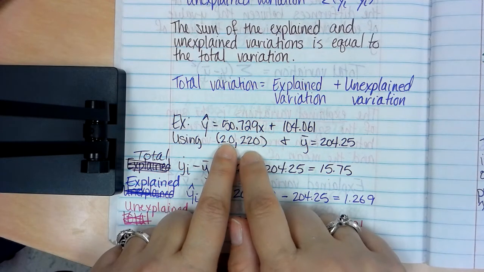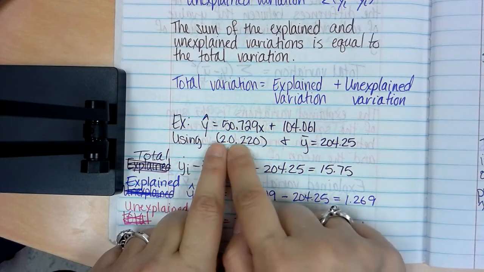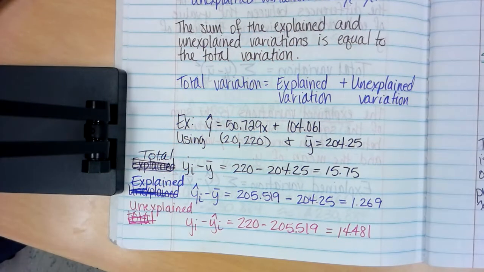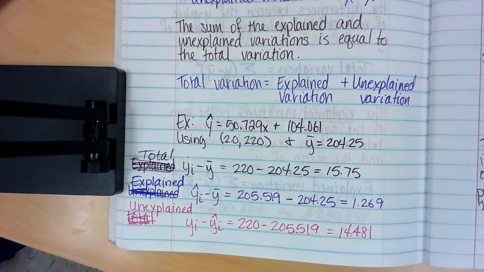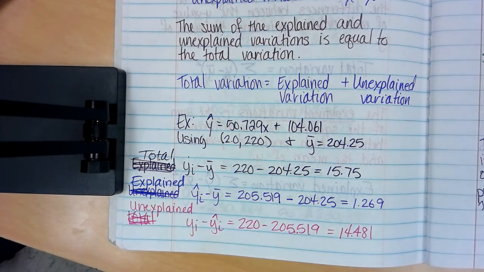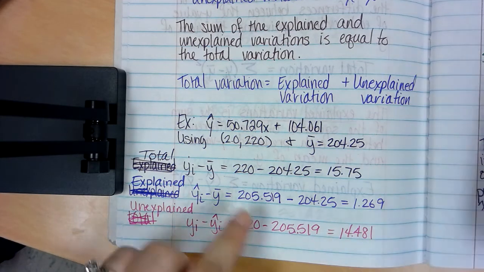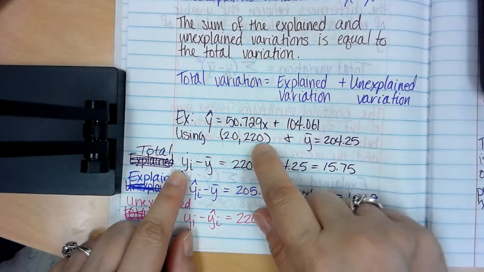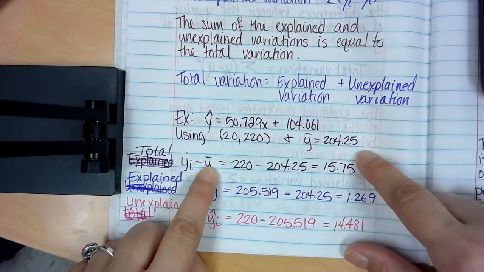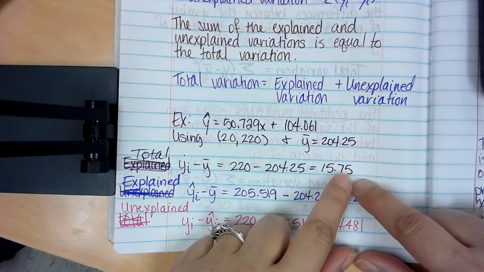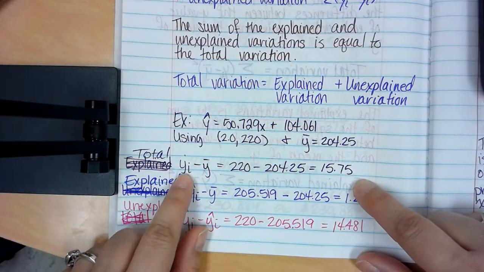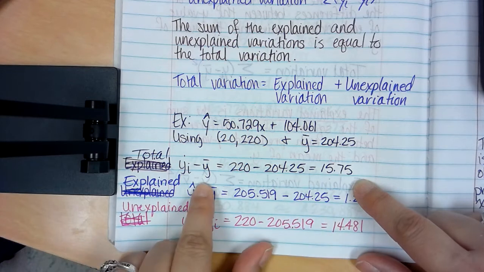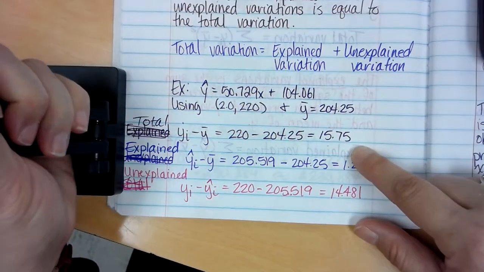It does not necessarily mean it's 220. That is the real world number. When we put 2 in, we get y hat. So we're going to do the total first, which is literally just finding the y, 220, minus the mean, 204.25, and that tells us the distance, the variation. So this y is 15.75 from the mean. Everything's always from the mean.